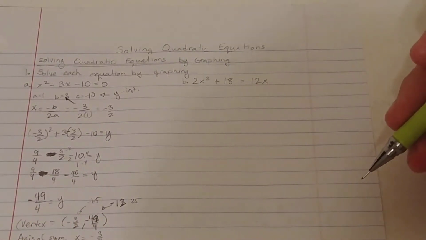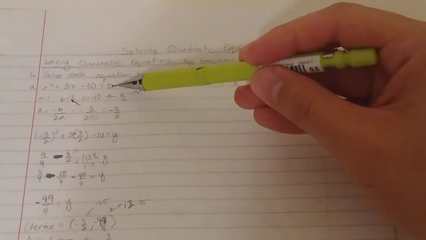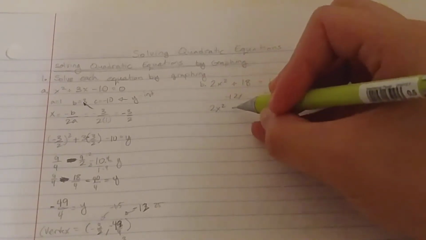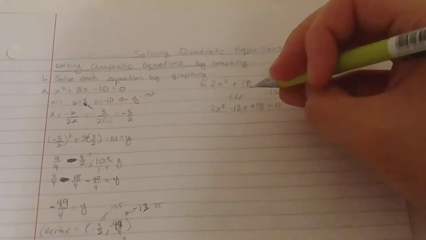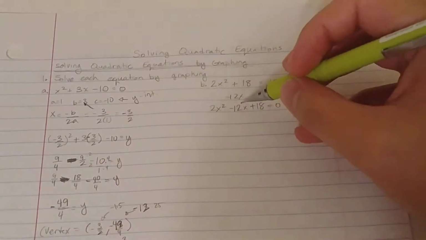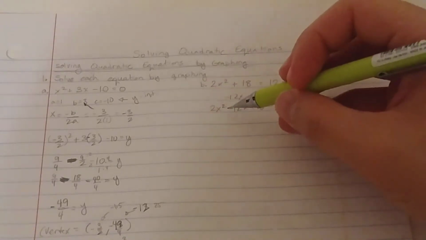All right, so we have 2x squared plus 18 equals 12x. Notice that we want it to equal 0, so we're going to subtract 12x from both sides. And we get 2x squared minus 12x plus 18 equals 0. And what we can do here is factor out a 2. Yeah, we can factor out a 2.